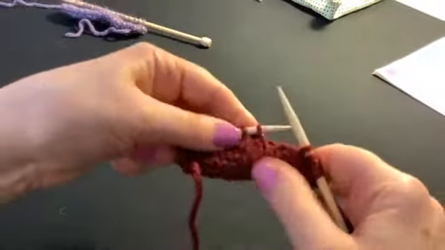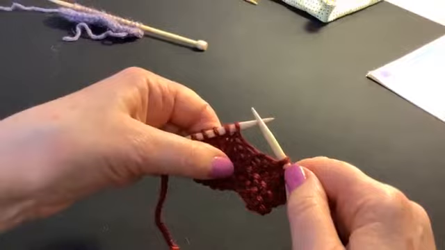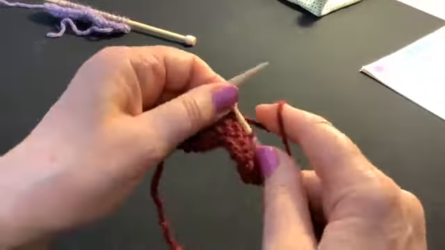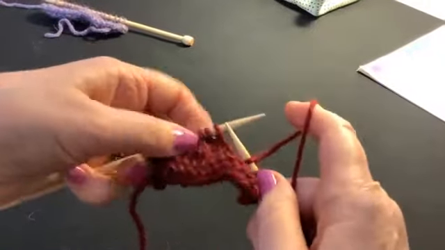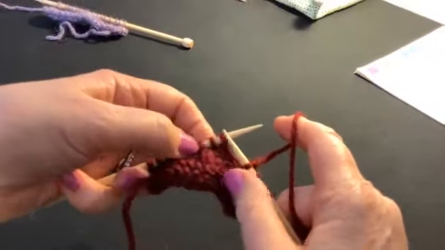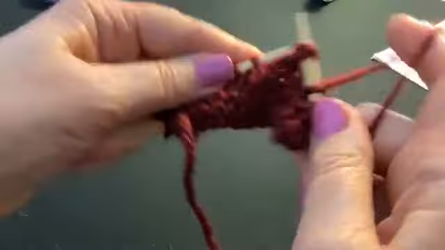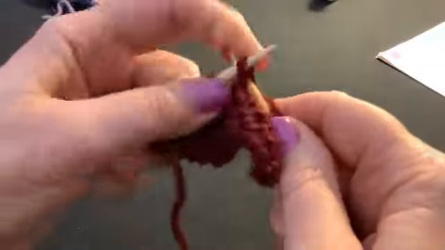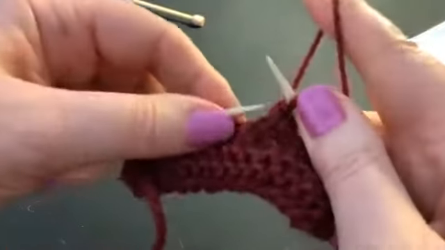Right, I'm getting up to where my first one is. I've got to think, where do I need to go? Right, I need to go two before that, because that's going to be the stitch where they go over. So once you've done the first few, you'll see. So I'm going to slip those off, I knit that one, and I'm going over. There we go. Nope, need to go one more stitch.